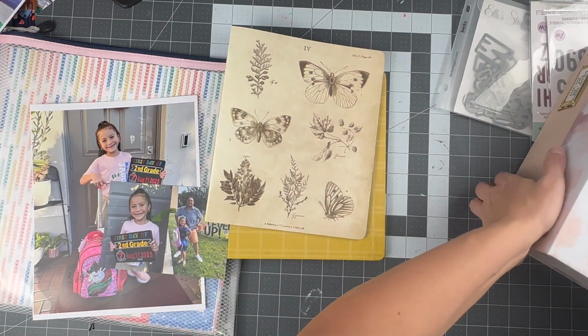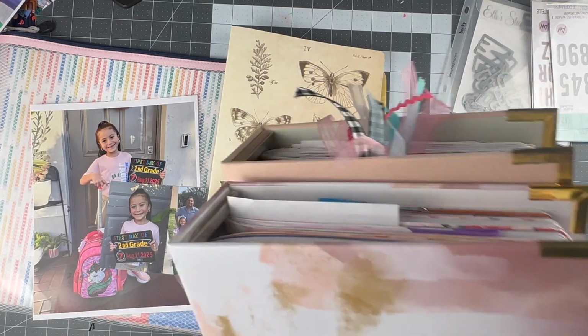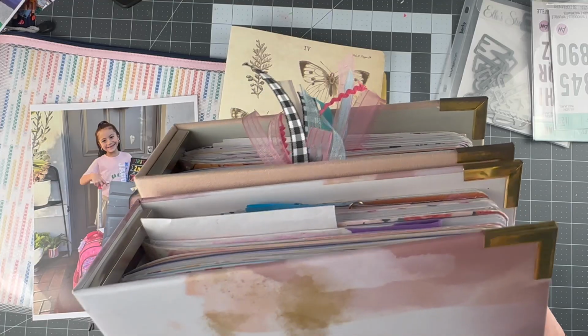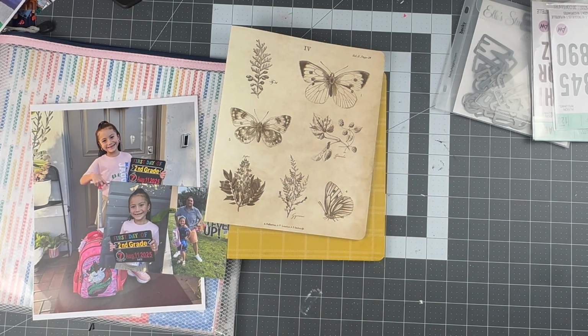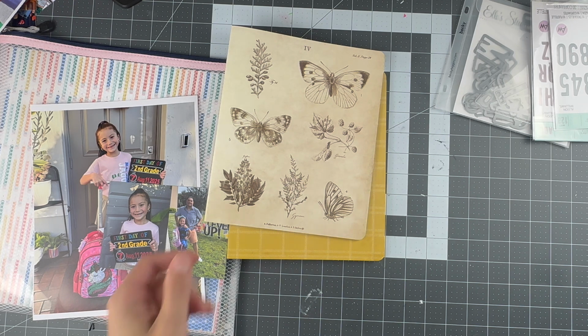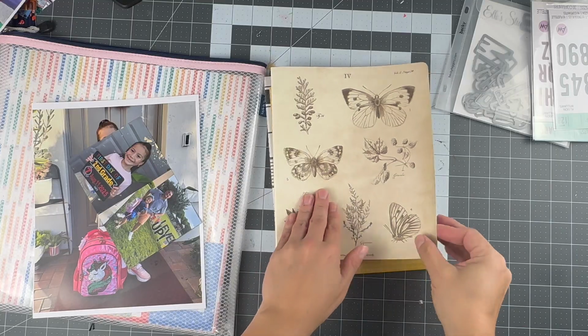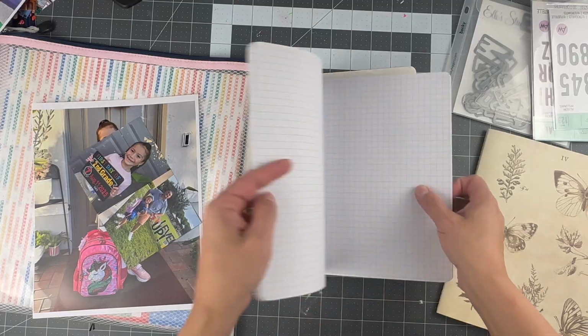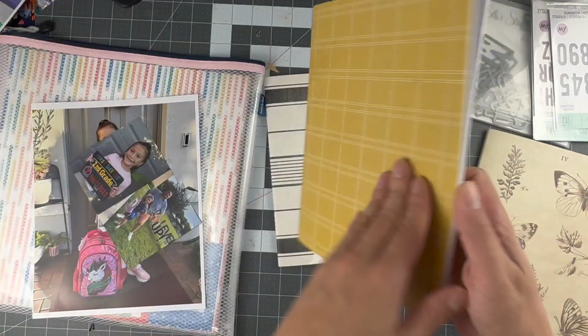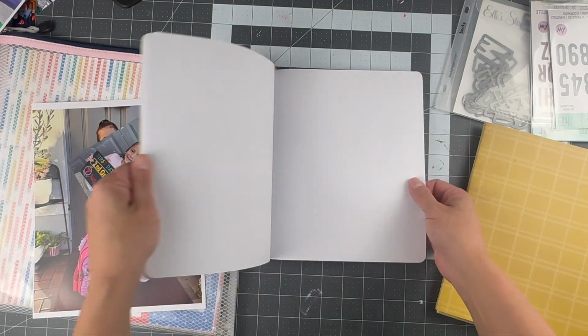So for the inserts I previously had, I'm not sure what these were called, but they just looked almost like canvas paper. They were just blank inserts. And so I have a new set of inserts that I must have purchased a different set, because this one with the butterflies came with dot grid, and then the yellow one is grid. I forgot what this set was called, and then this one is the blank one.